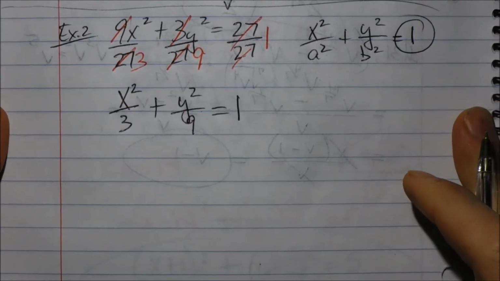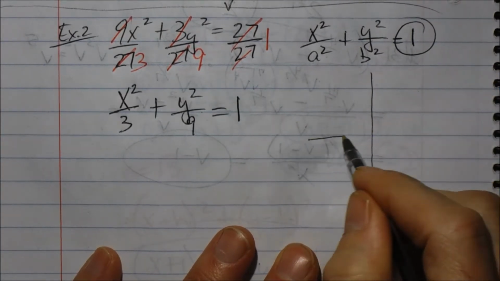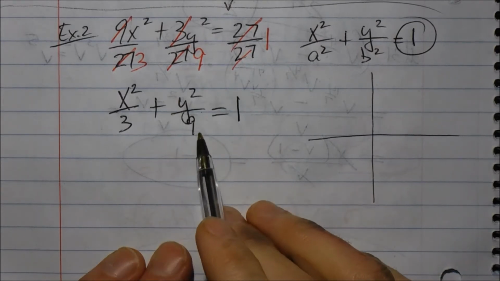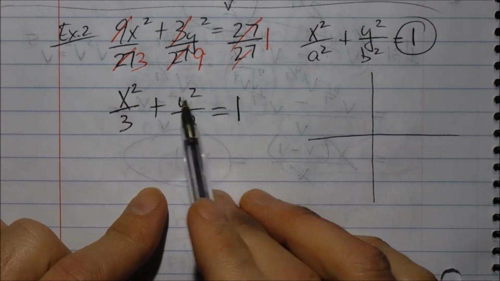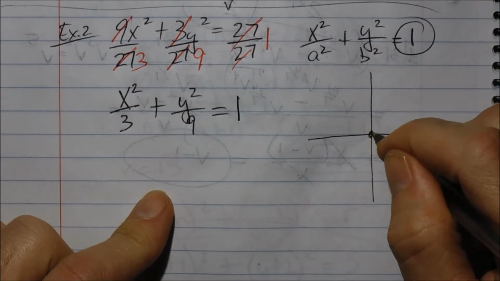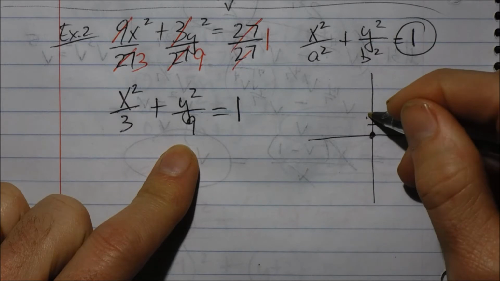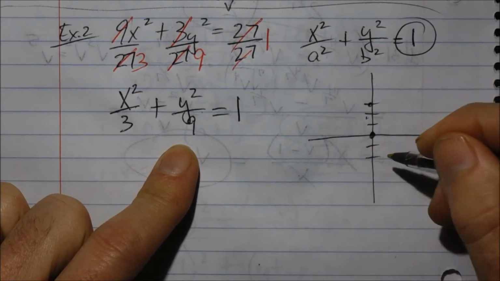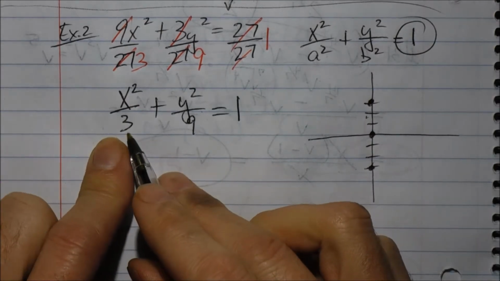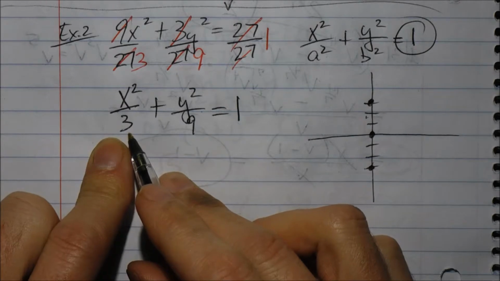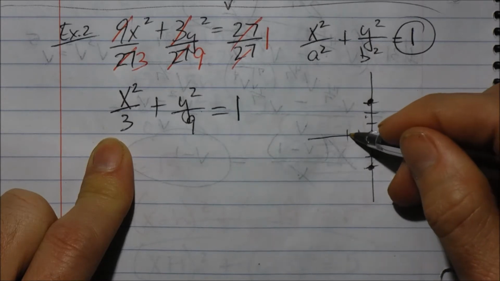So the next challenge is, what sort of ellipse do you have? It's a vertical ellipse, because the larger number is underneath the y. And where's the center of your ellipse? Center's at 0, 0. Then we can move 3 units, 1, 2, 3, and 1, 2, 3, and that gets you to the ends of your major axis. For the minor axis, we need the square root of 3. It's about 1.7, so that's about in here somewhere.